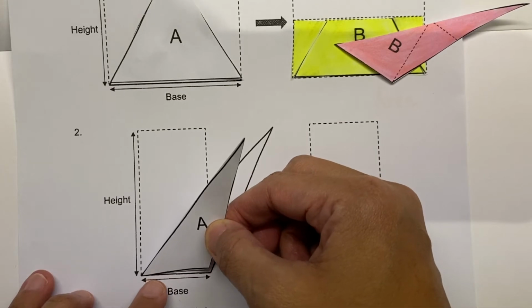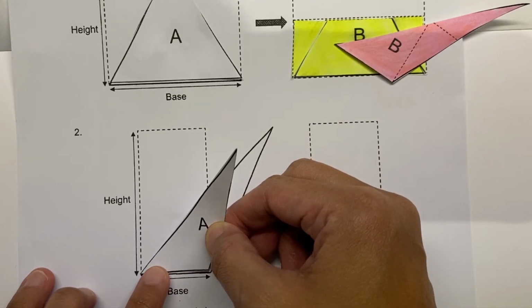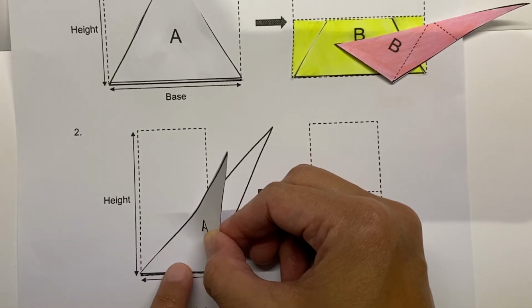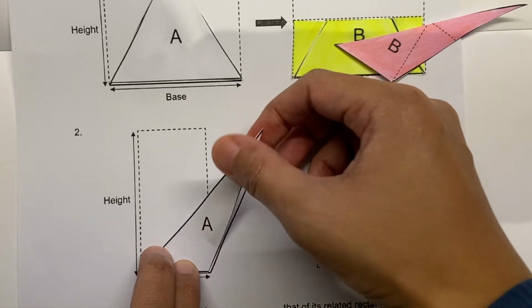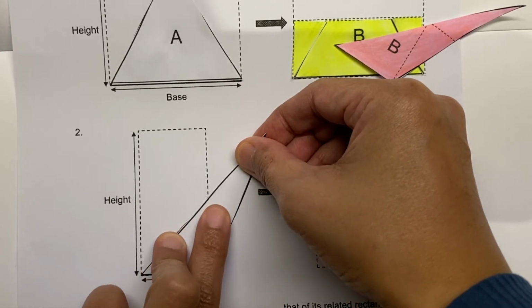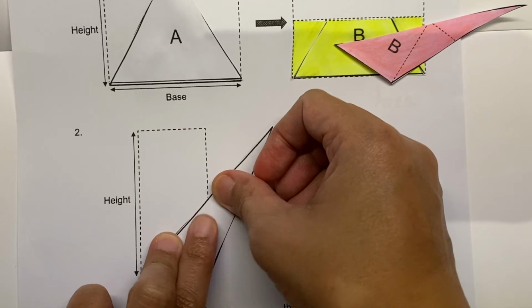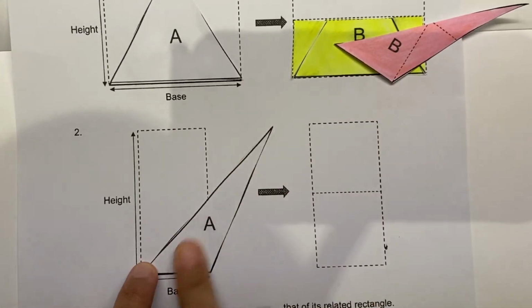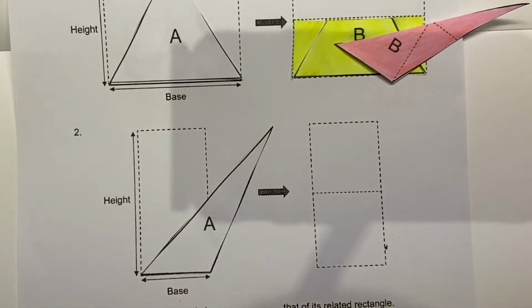So as you can see, this part meeting, all right, your triangle A is done.